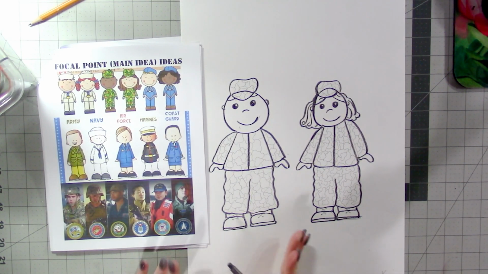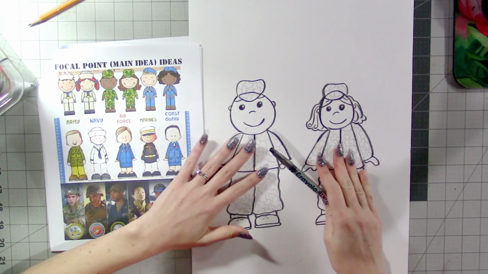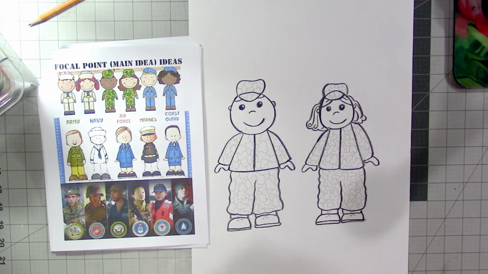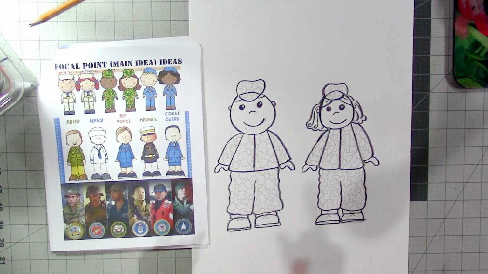Okay, so next what we're going to do is we're going to continue using the crayons and we are going to color in our people. So let's go ahead and do that next. And don't do the background today because we're going to do the background next time.